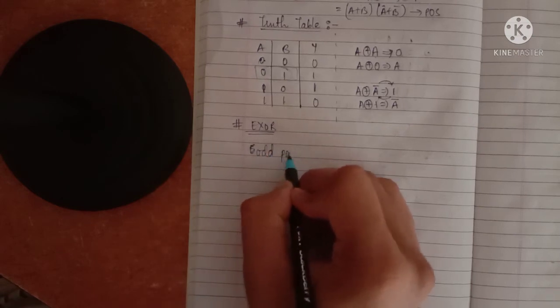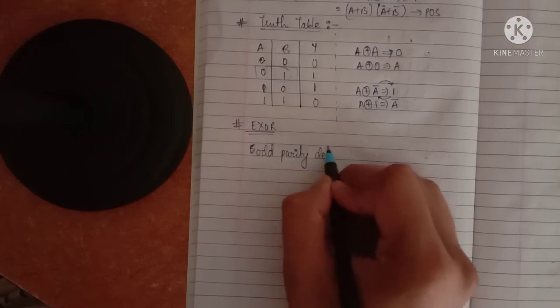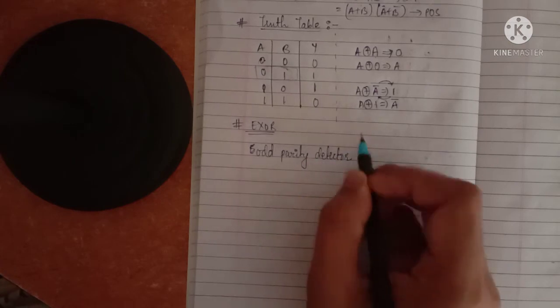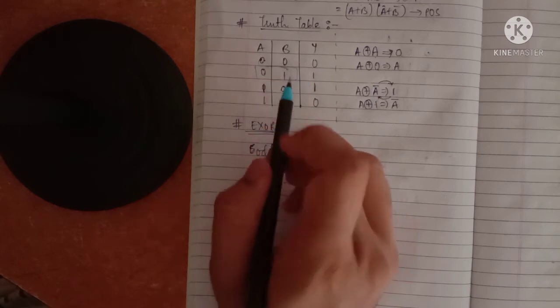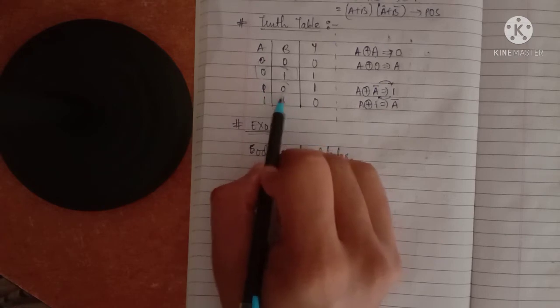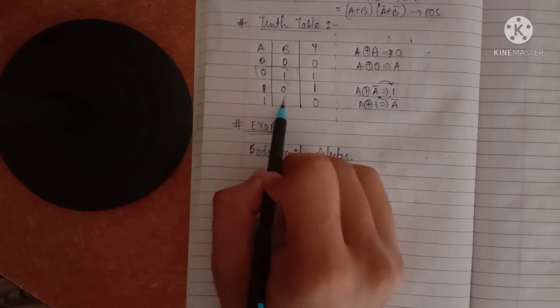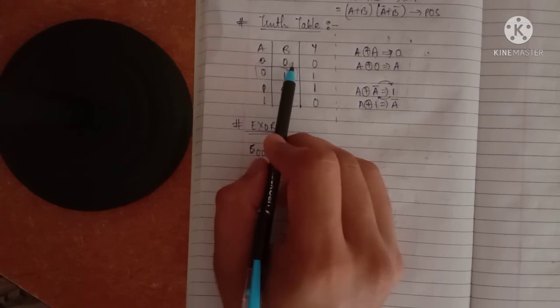Odd parity detector. Why odd parity detector? Because here you see 0 or 1. So 1 means only one is there, right? So that is odd. Here also, 2 ones are there, that is even. Here none, 0 ones. 0 you can consider under even only.